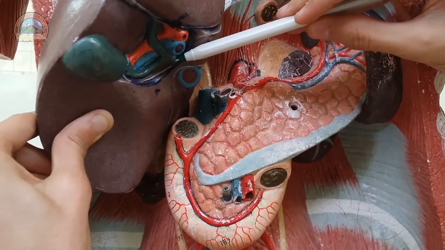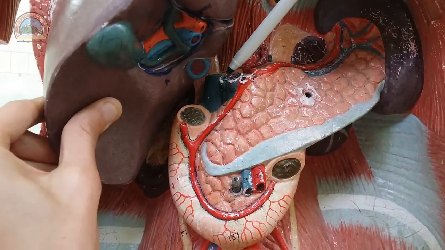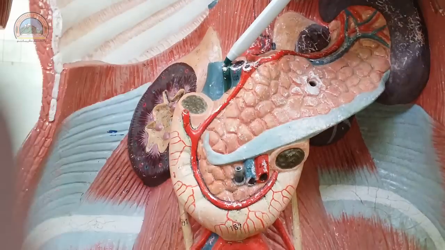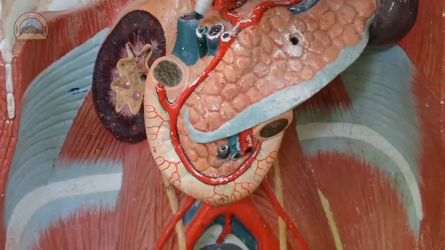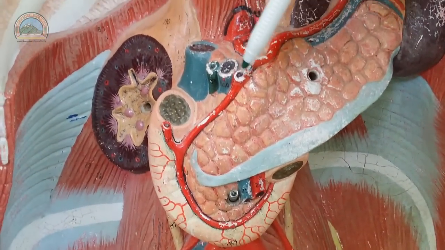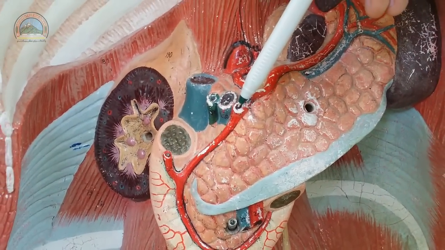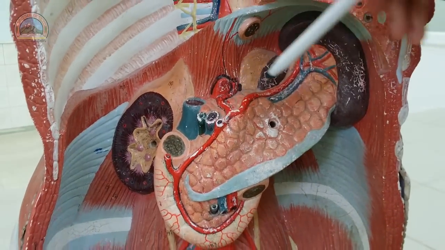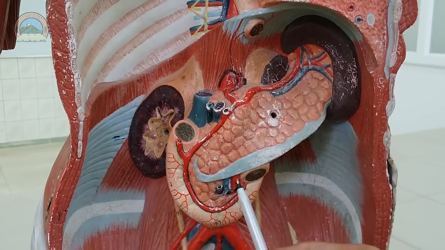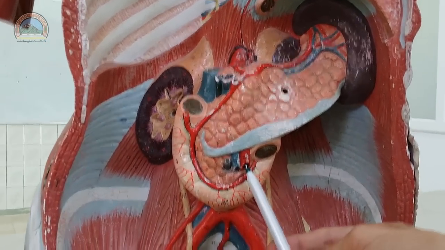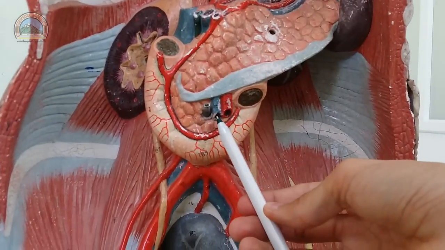And here you have common bile duct. This is the common bile duct. Here, to see better, common bile duct, portal vein, hepatic artery. All right. Here you see this is the superior mesenteric artery and the superior mesenteric vein.